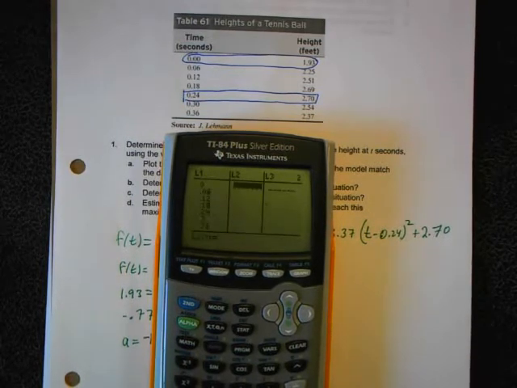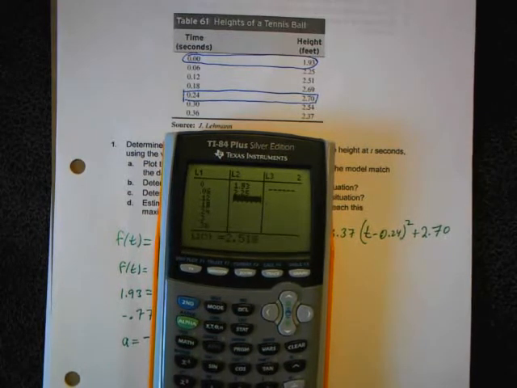And I move over, I type in this data: 1.93, 2.25, 2.51, 2.69, 2.70, 2.54, and 2.37.